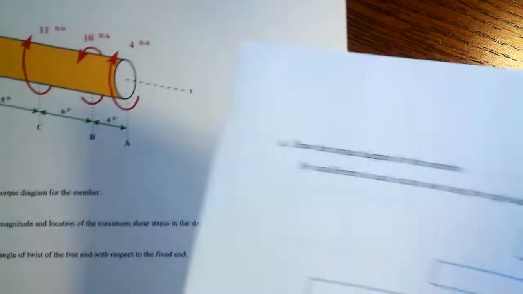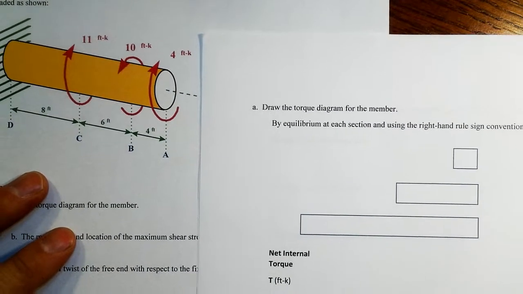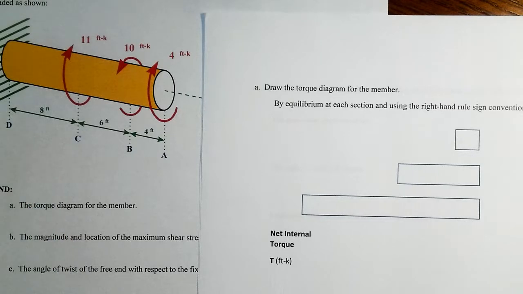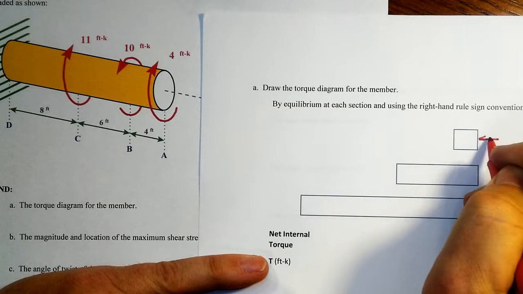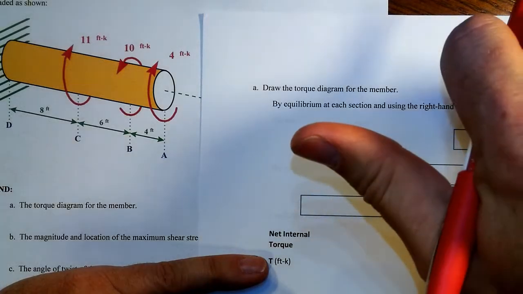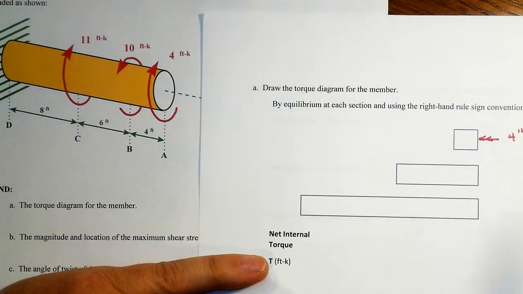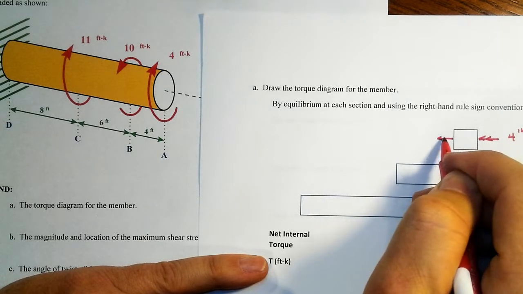Okay? So that torque diagram just comes from the free body diagram at each section. Right? So out here in the far right, at the end at A, we have a 4-foot kip torque, right? Fingers going in the direction of the arrow, and positive outward normal.